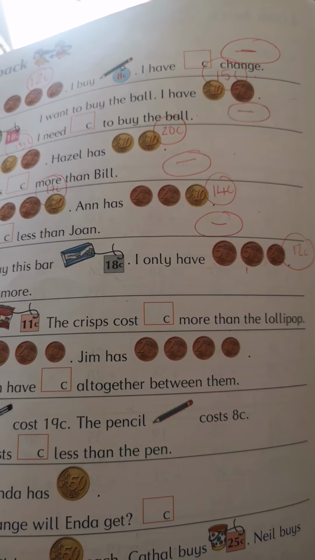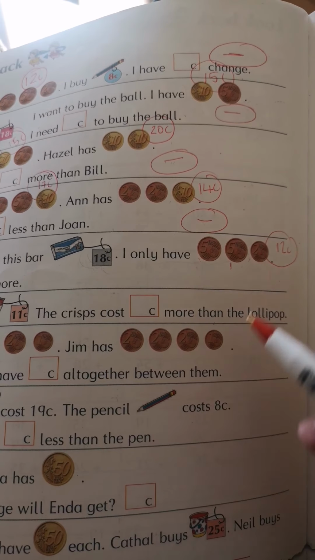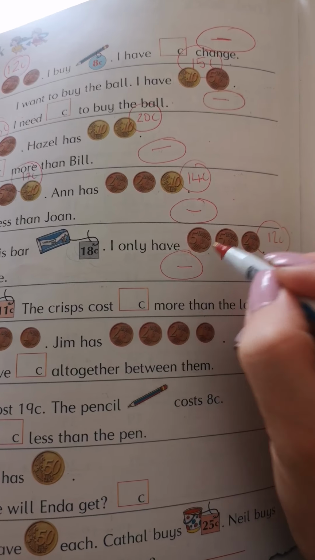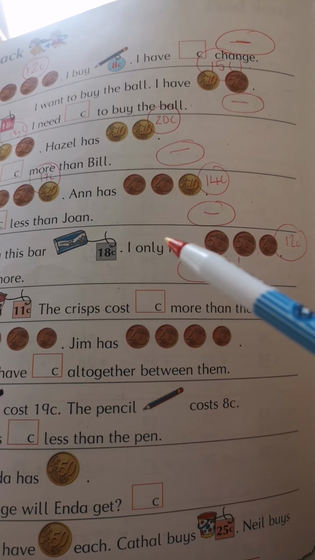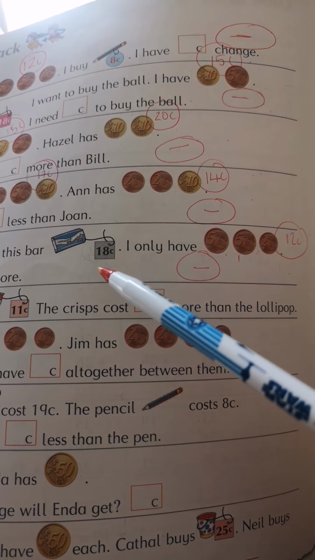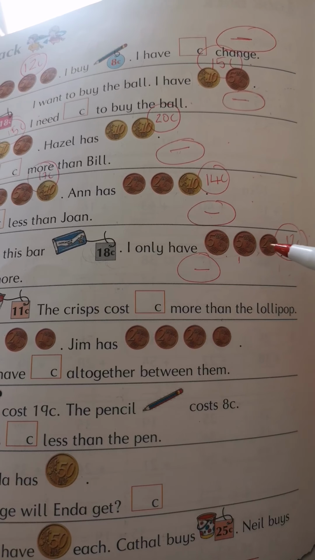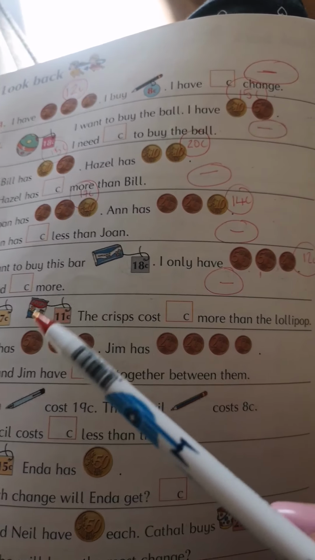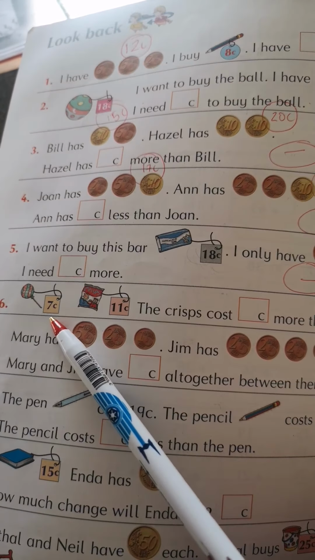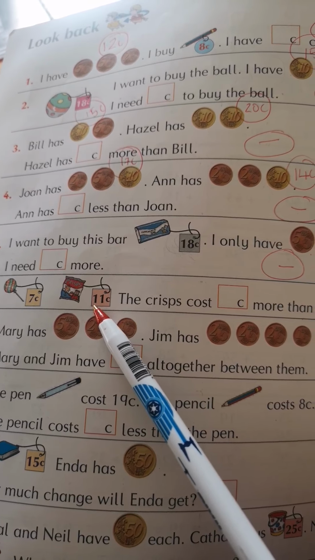So if I'm finding out the difference between these two numbers, 18 and 12, it again is going to be take. And just remember, boys and girls, that when I'm taking, the biggest number has to come first. So which number is bigger, 18 or 12? 18, isn't it? Okay.